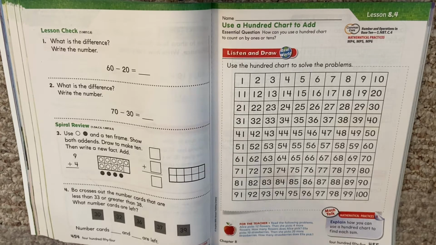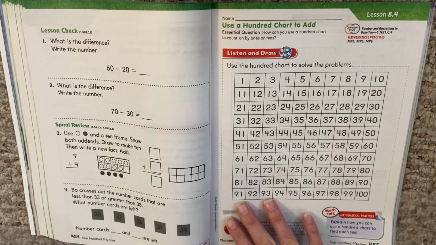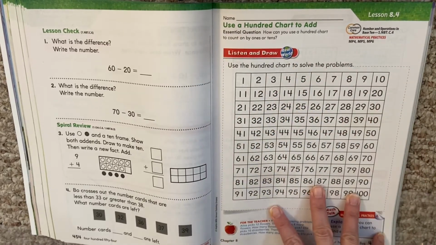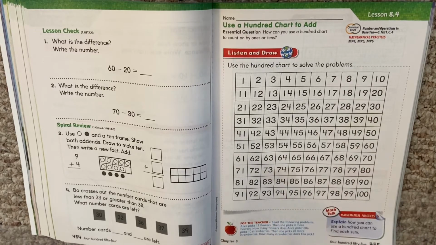However, there are many other strategies that are much better than using a hundreds chart to add. But I'm going to introduce you to this, and I'll also show you a few other ways as we're going along to help you with adding. For some of you who struggle with using the hundreds chart, some of the other things I might show you might be helpful to you.